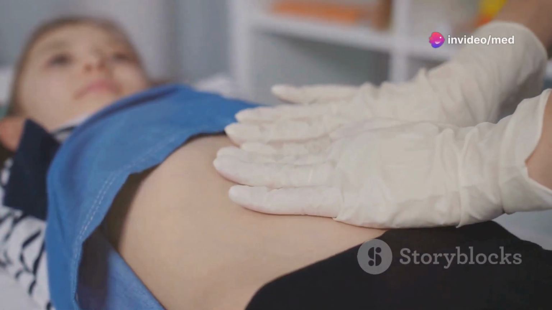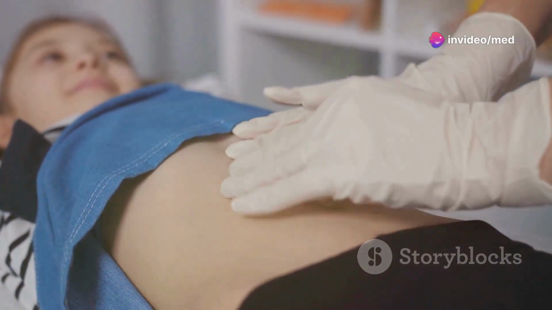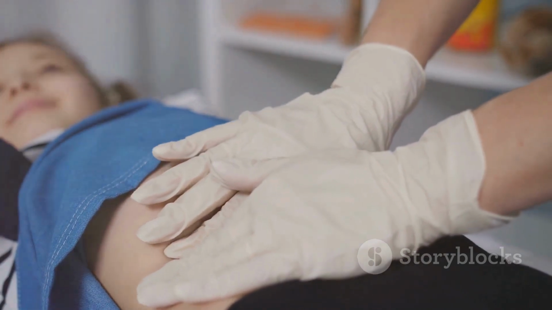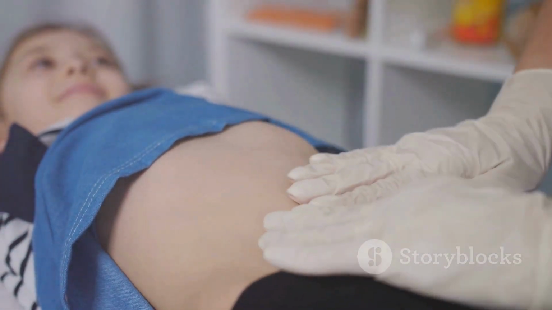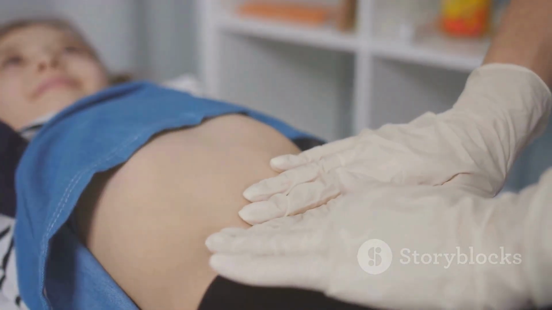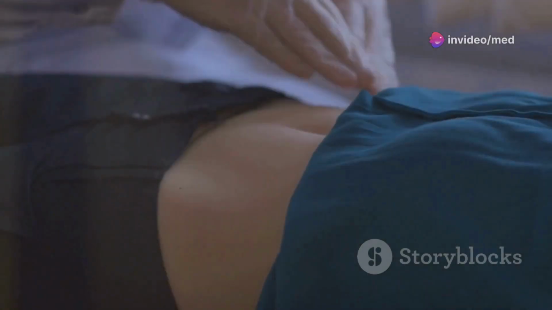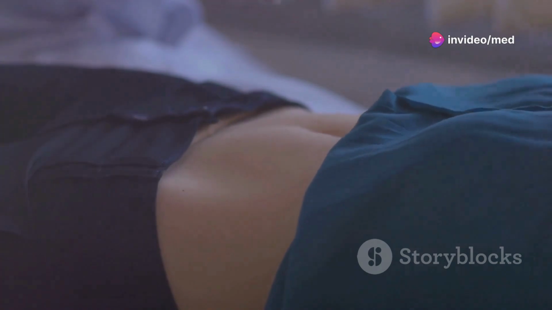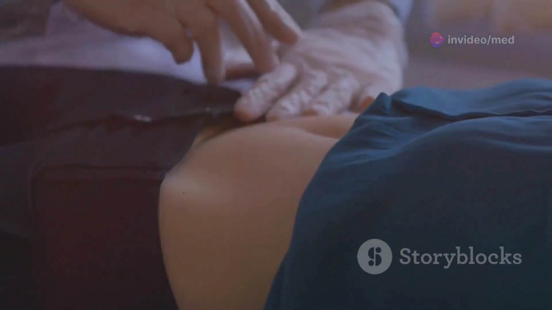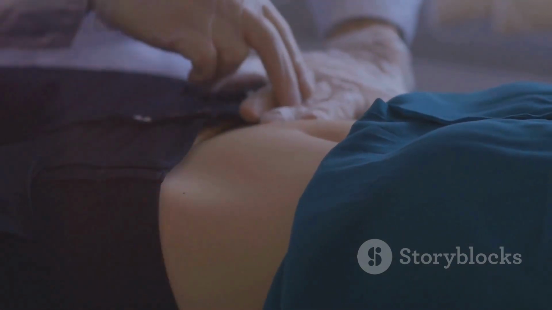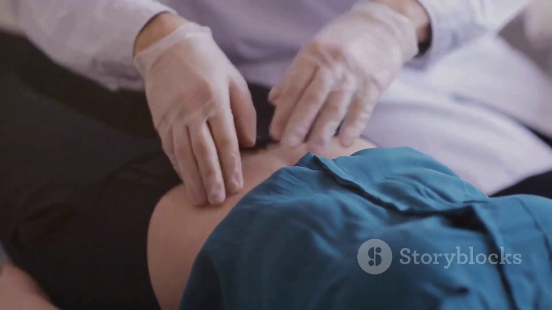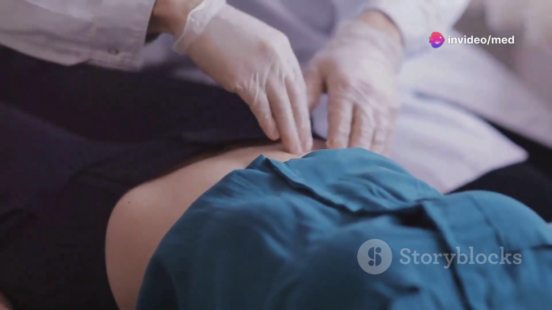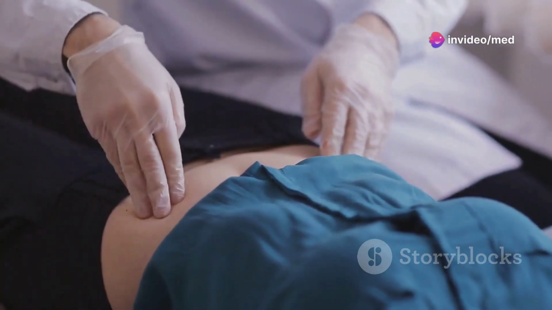During the physical exam, the physician will palpate the abdomen, looking for signs of tenderness, guarding, and rebound tenderness. These signs can help localize the pain to the right lower quadrant, which is often indicative of appendicitis. Specific physical exam maneuvers, such as the Rovsing sign and the Psoas sign, can help elicit pain suggestive of appendicitis. The Rovsing sign involves pressing on the left lower quadrant to see if it causes pain in the right lower quadrant, while the Psoas sign involves extending the right leg to see if it causes abdominal pain.